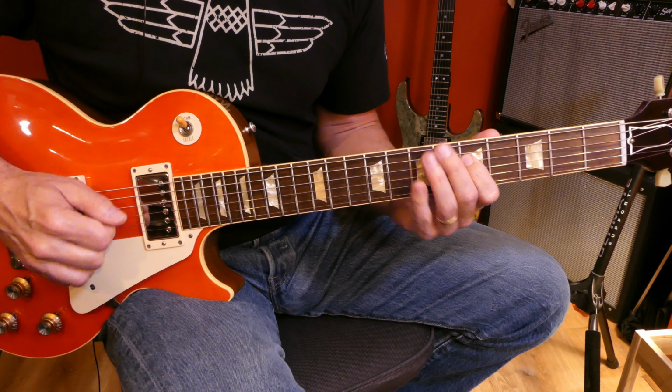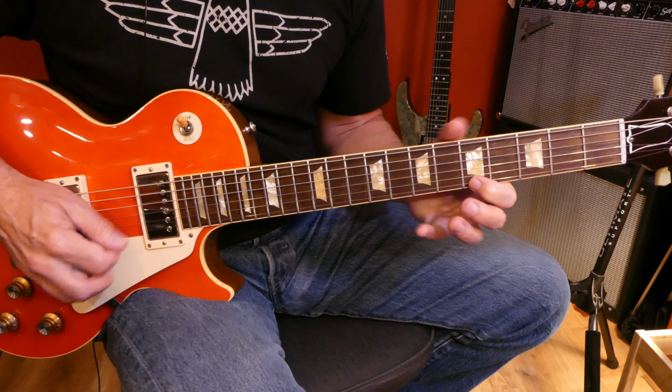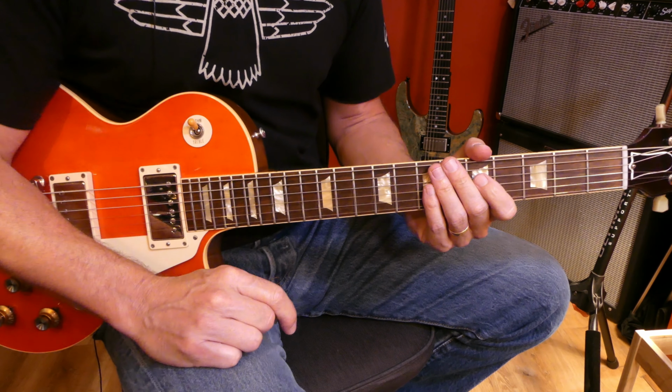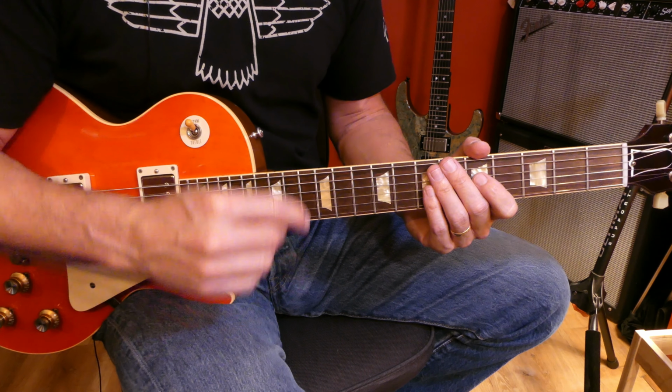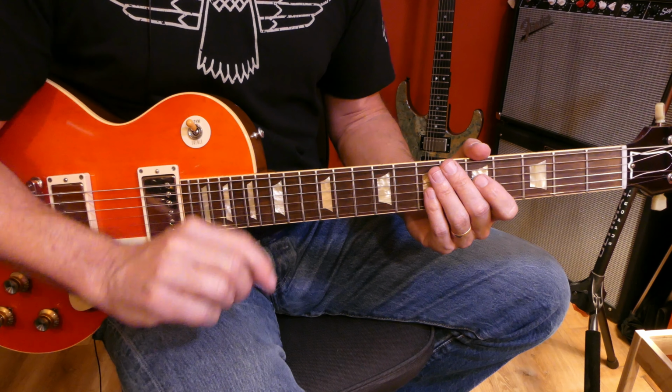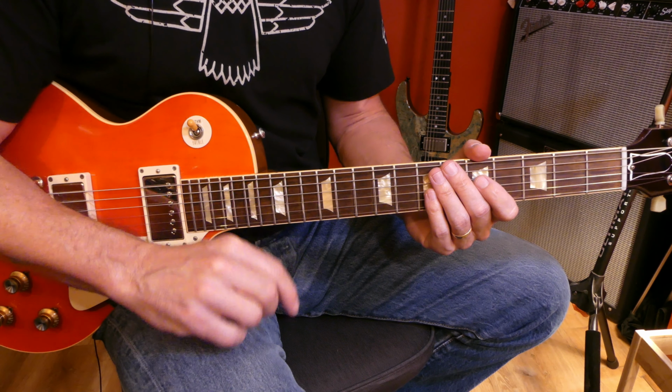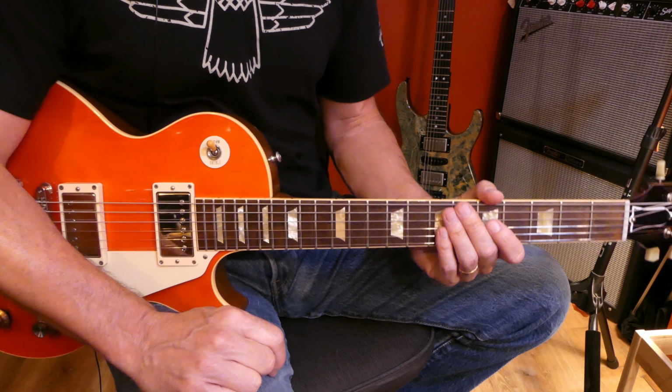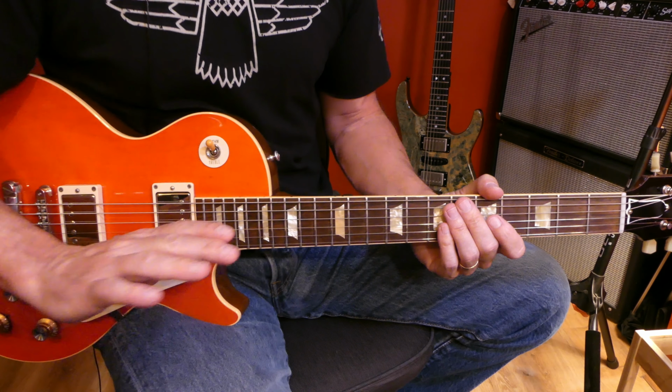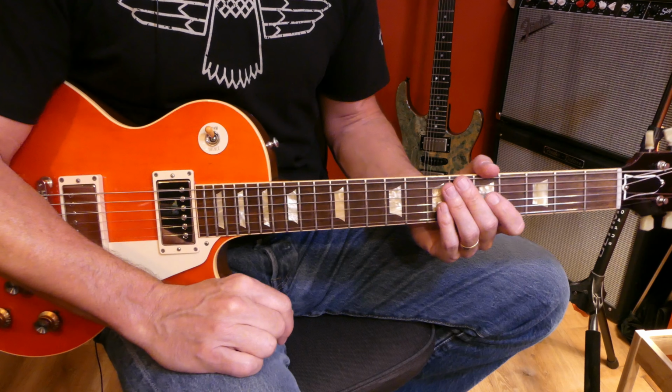Root, 3, 5, flat 7, root, 3, 5, flat 7, root. That dominant chord structure, root, 3, 5, flat 7, is built from the 5th degree of the major scale. Now, that gets into modes and stuff like that, but don't worry about it. We're going to cut to the chase here in a second.